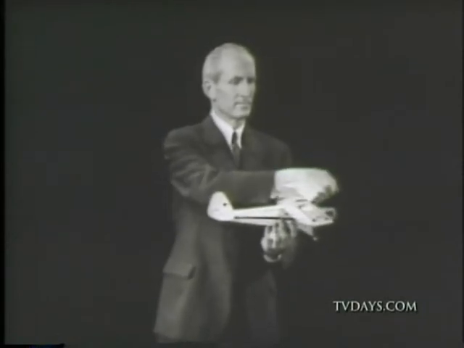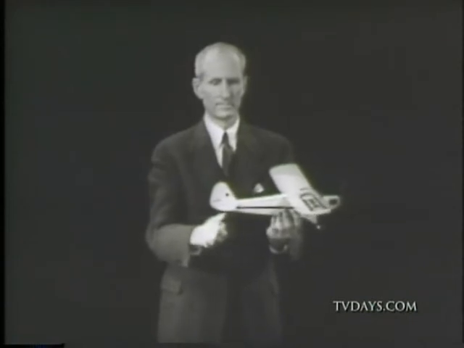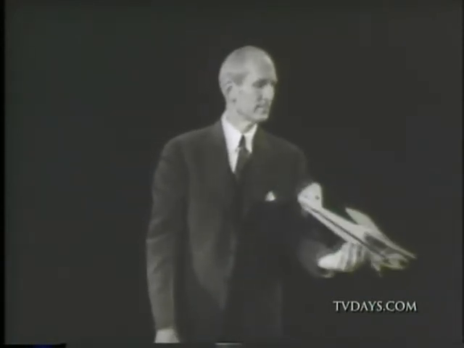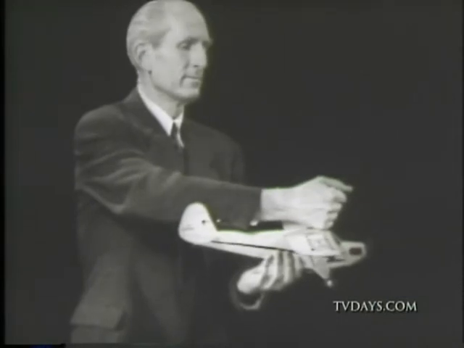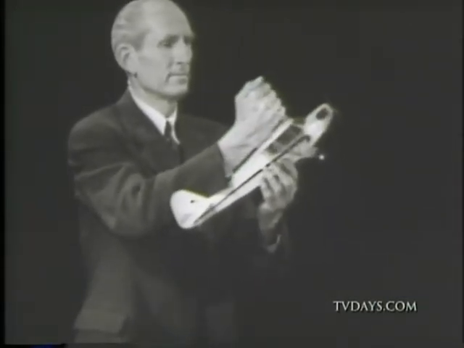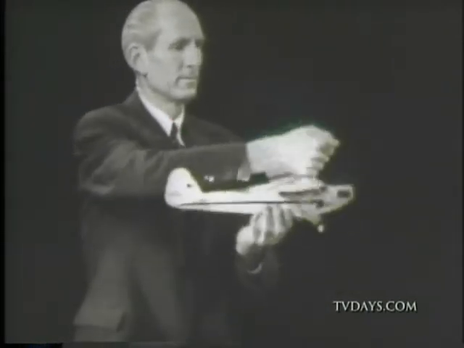When the stick is pushed forward, the elevator is lowered. The air, striking the undersurface of the elevator, pushes the tail up. This pitches the plane downward and puts it into a dive. In actual flight, we are aware only of the nose going up in a climb, or the nose going down in a dive. This is because the tail motion is so slight. The stick movement is natural. Pulling back on the stick pitches the plane upward. Pushing forward on the stick pitches the plane downward. The plane stops pitching when the stick is returned to neutral.